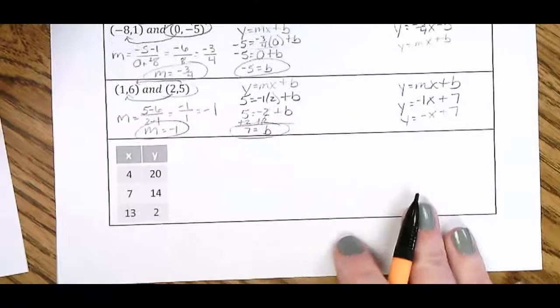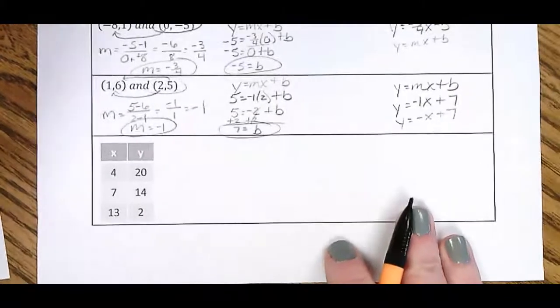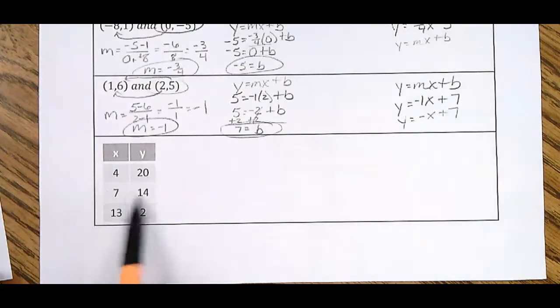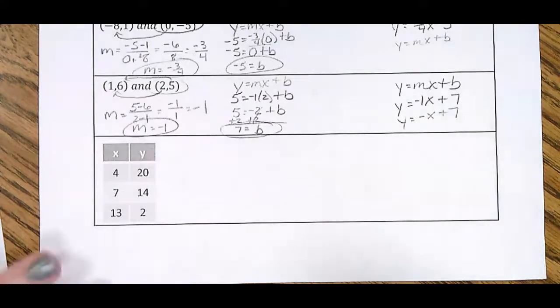We've got one more. We've got a table. You're like, well, what's different with the table? Well, tables just mean we have more points. That's what a table tells us. We don't just have 2. We actually have 1, 2, 3. Now, most of the time they will tell you if it's a line or not, if they want you to determine that. So here we've been given that this is a linear function.